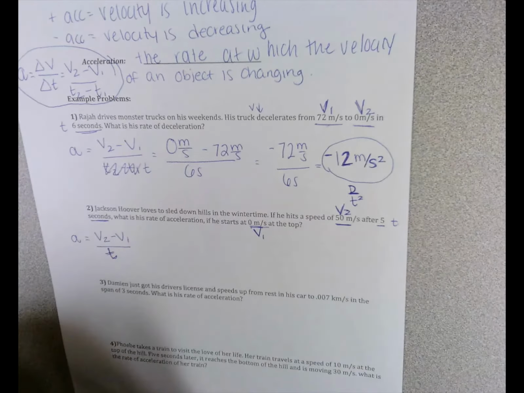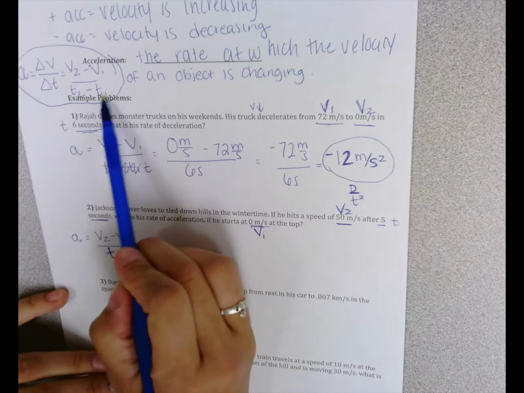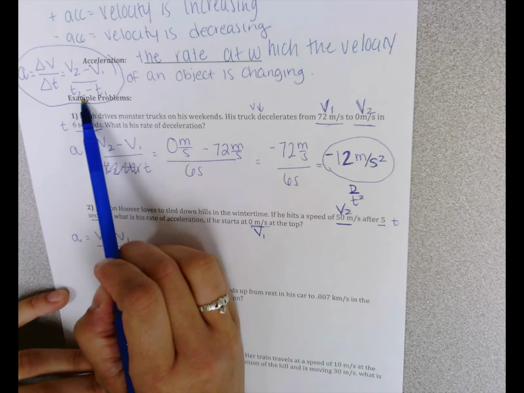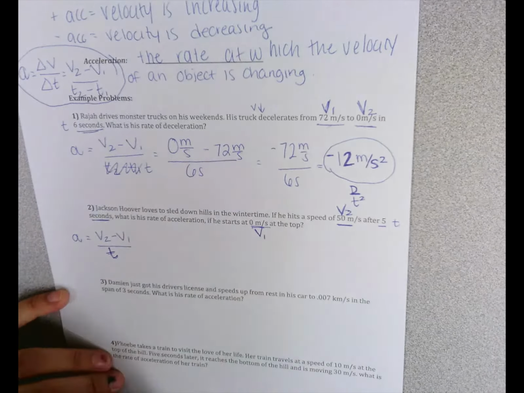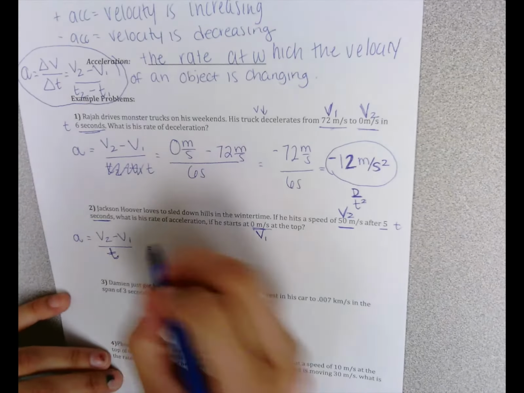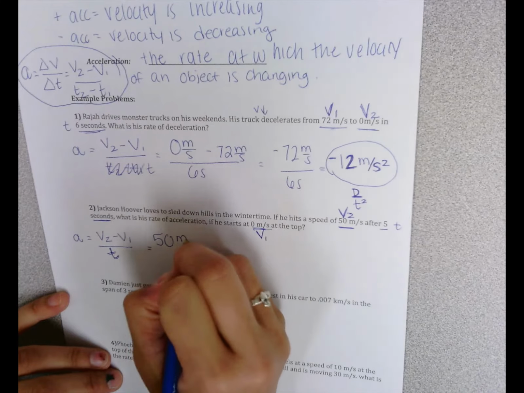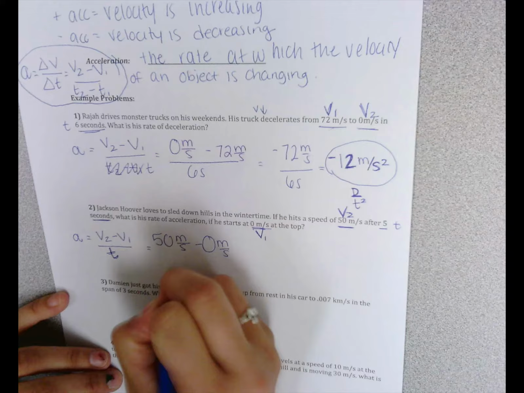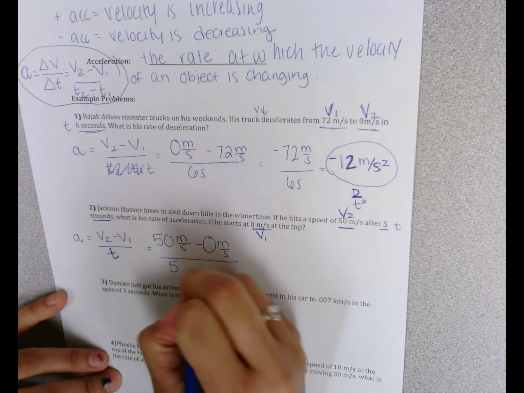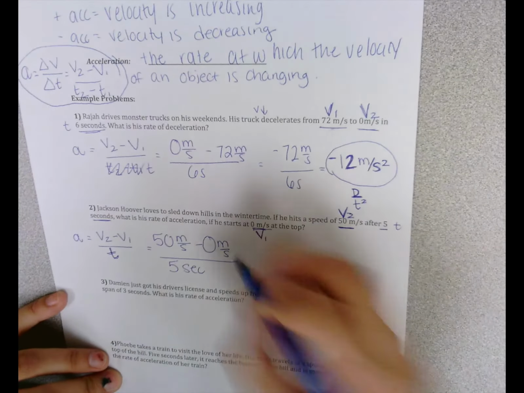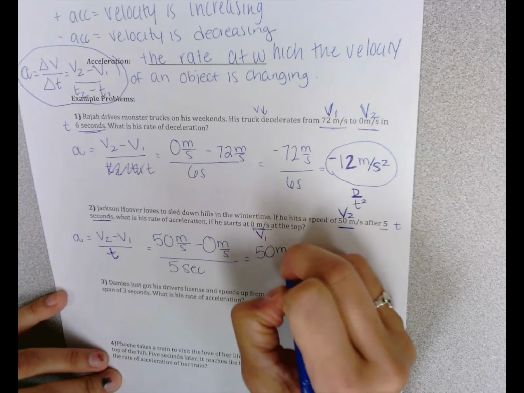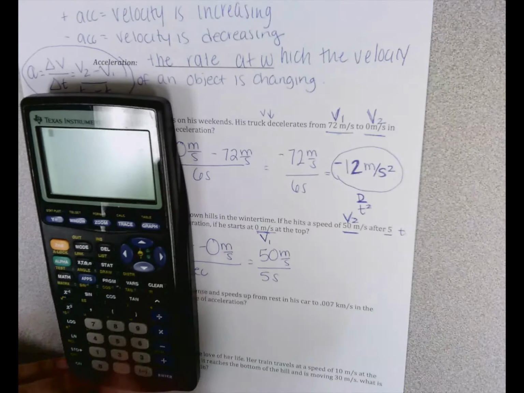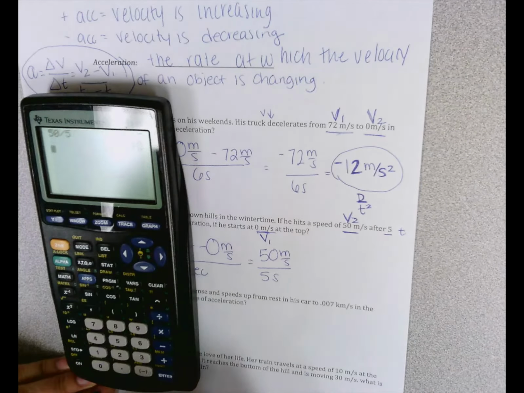And because the change in time is usually the initial t1 is going to be 0, because you start at 0 seconds, and t2 is your final, that's why typically it's just over t, okay? So what you do is you plug in 50 meters per second minus 0 meters per second all over 5 seconds. Well, this gives us 50 meters per second over 5 seconds. You guys should be able to solve this in your head, but 50 divided by 5 gives us 10.